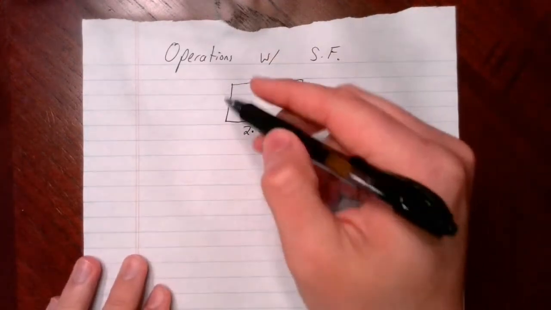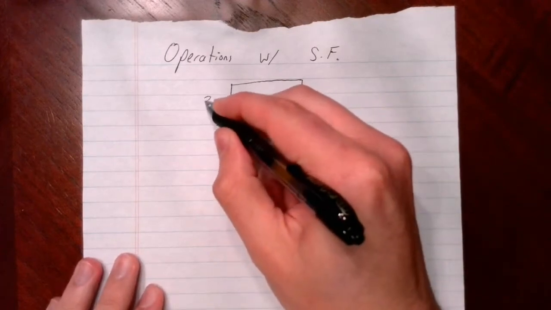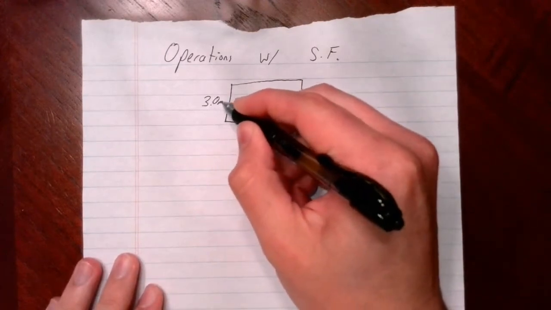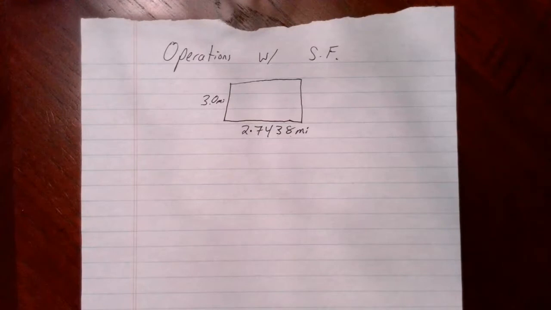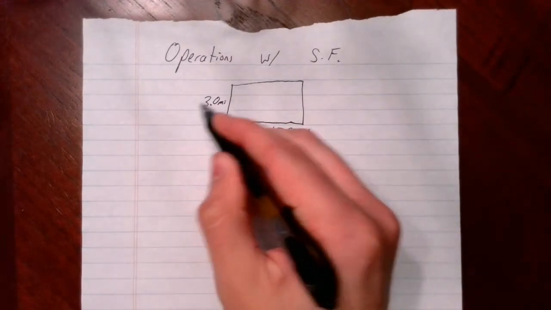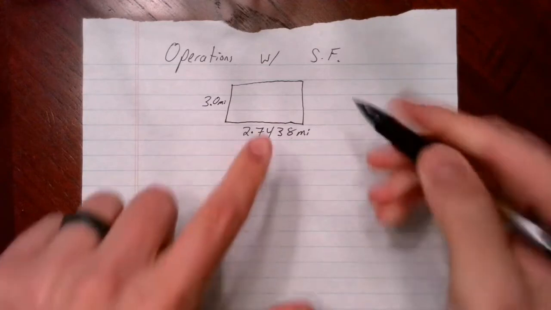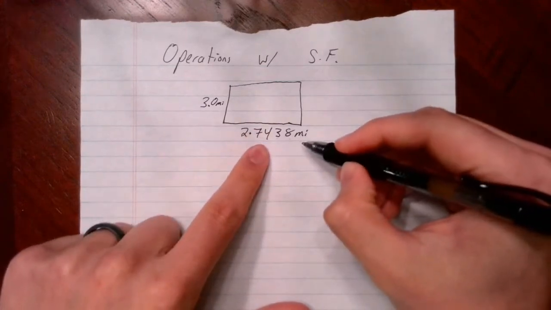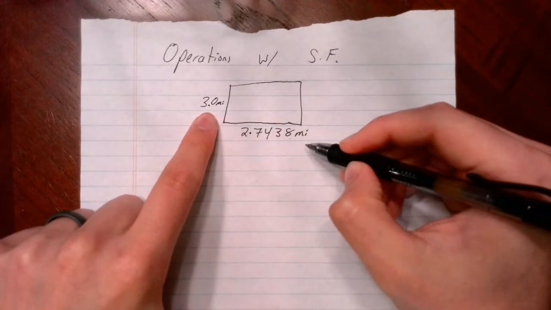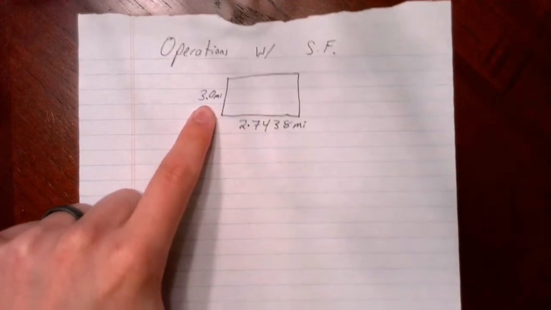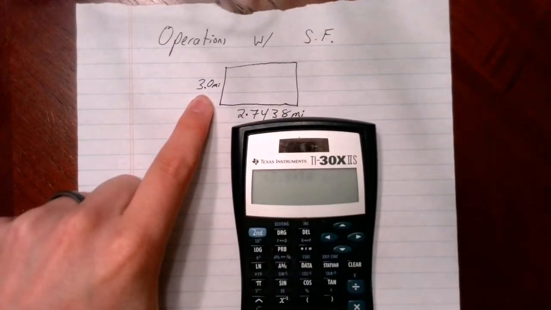So let's say the other side, it is 3.0 miles. I'm not very sure about that side. So I'm confident that it's 3 and I'm estimating the 0. So with one number that's highly accurate and one number that's not very accurate, we can't just type that in the calculator. So let's type, see what we get.